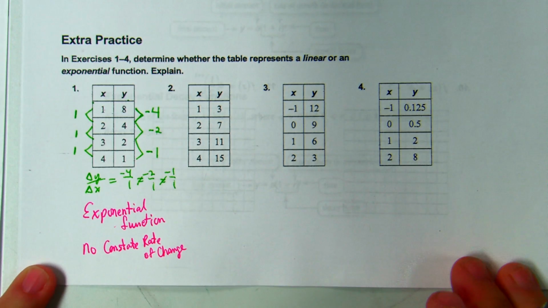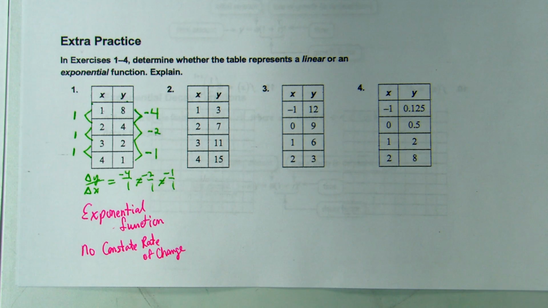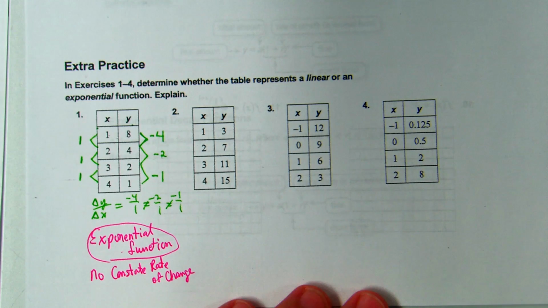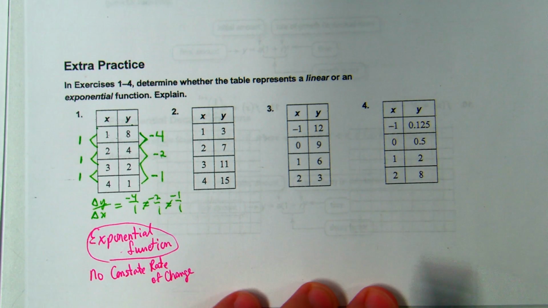Okay, there is no constant rate of change. All right, so this one is an exponential function because there's no constant rate of change. Let's look at the second one.